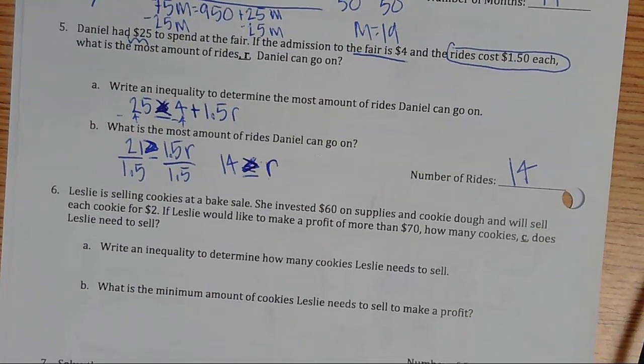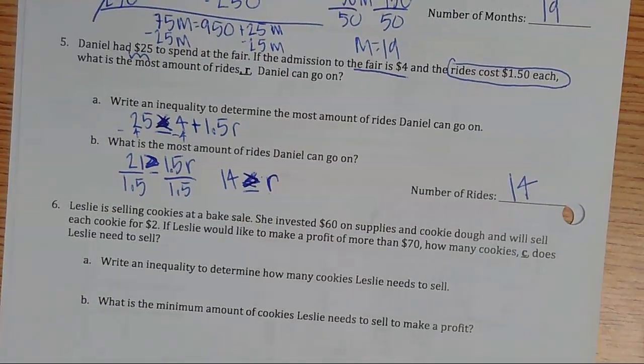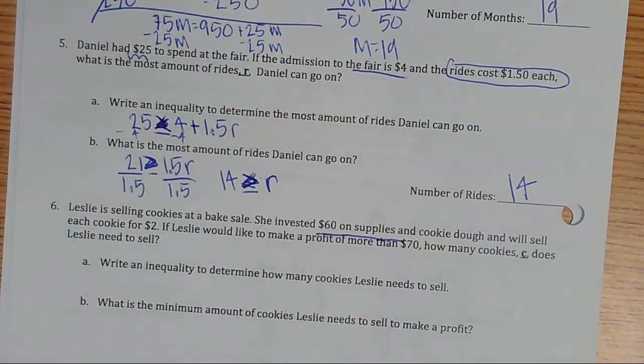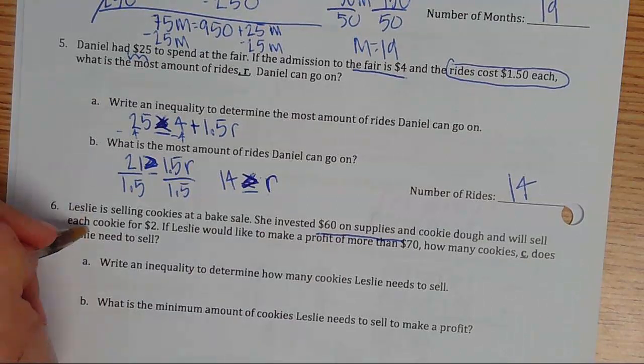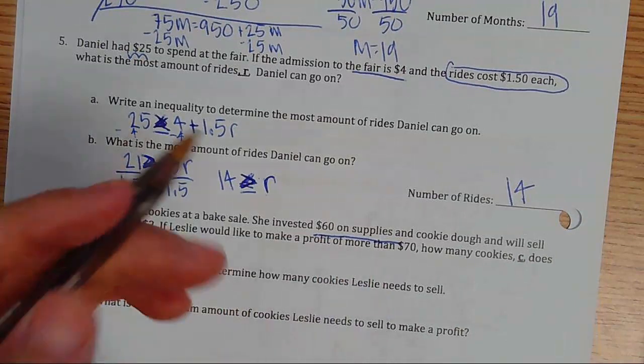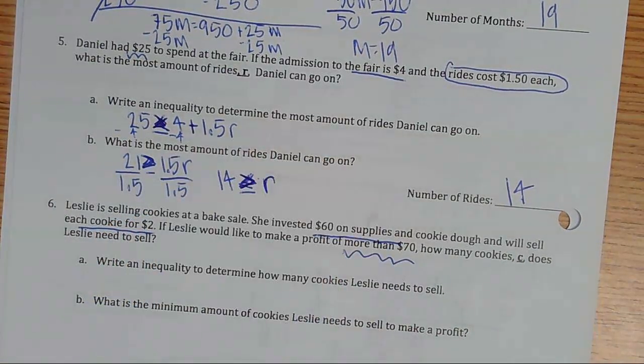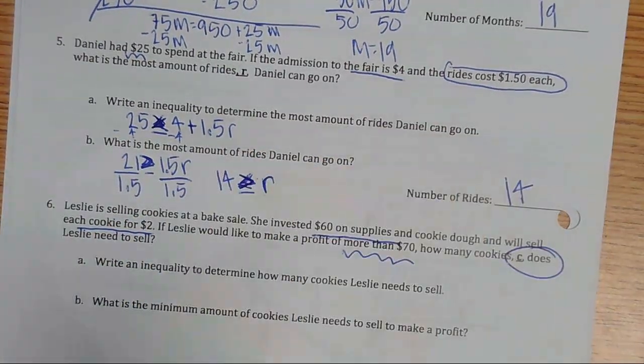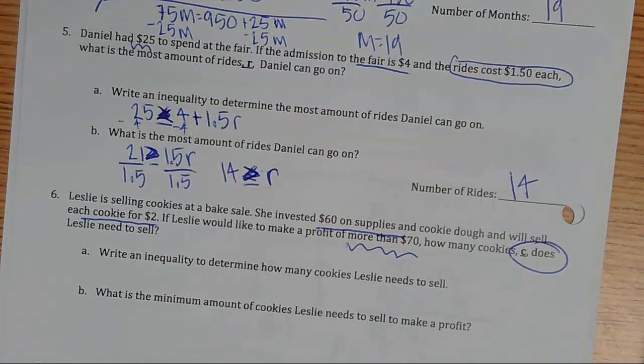Leslie is selling cookies at a bake sale. She invests $60 on supplies and cookie dough. She will sell each cookie for $2. And she would like to make a profit of more than $70. How many cookies, C, does she need to sell?